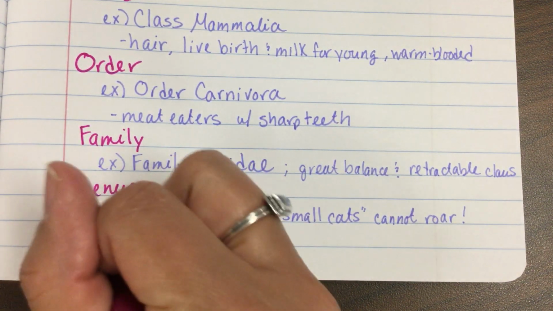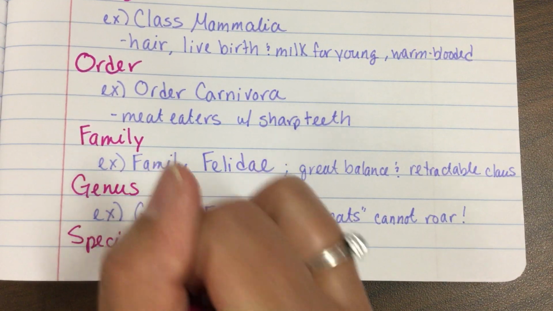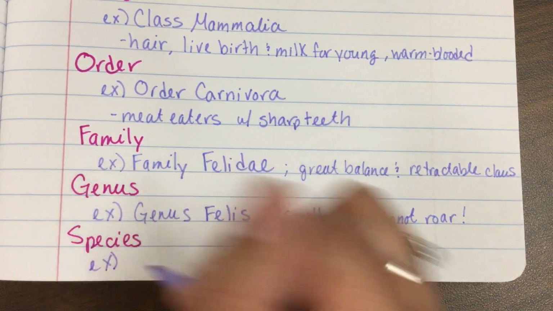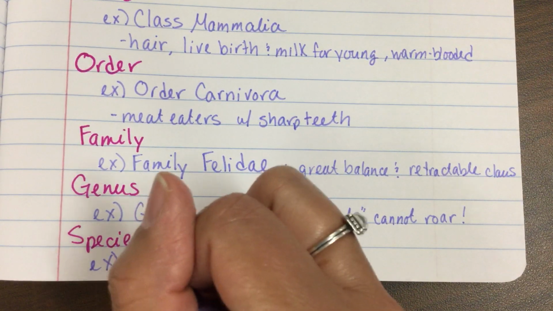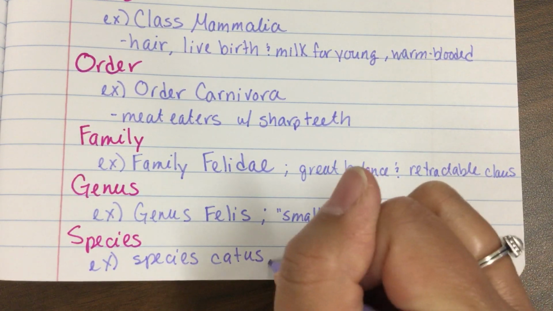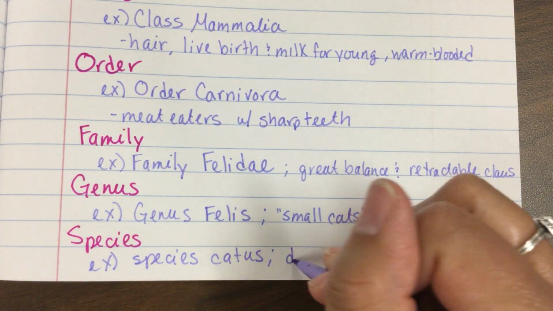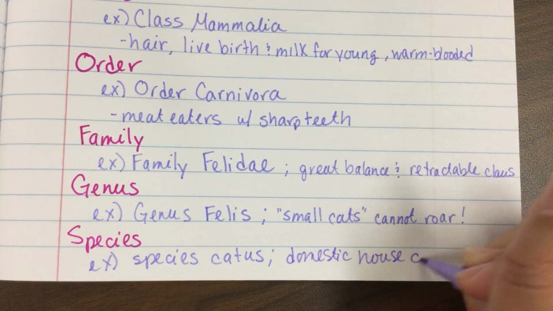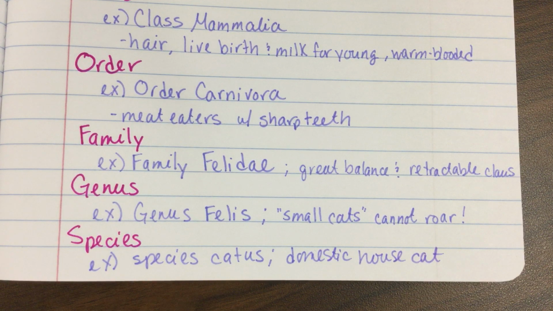So lastly, we have species. Let's say we want to separate the small wild cats from the ones that you'd have at home. So for our species, we have species catus. This is our domestic house cat. All right. So with this, our species is our most specific. It's our smallest group that we have.